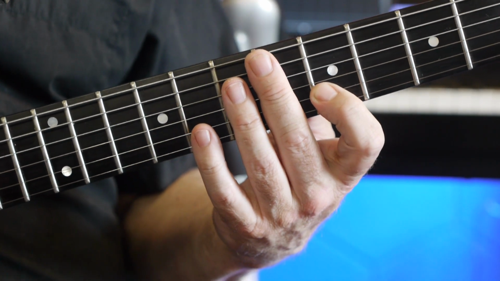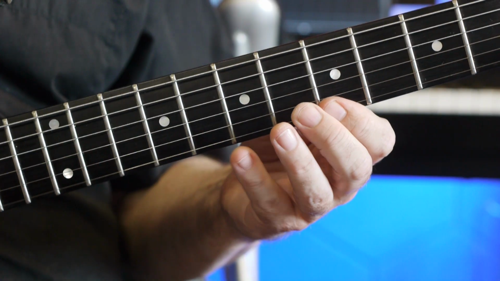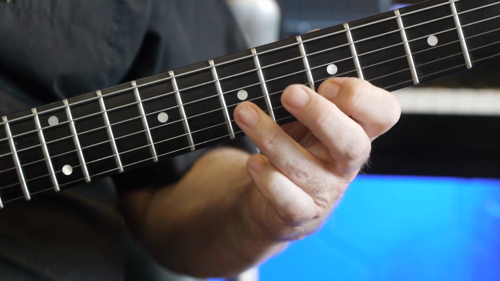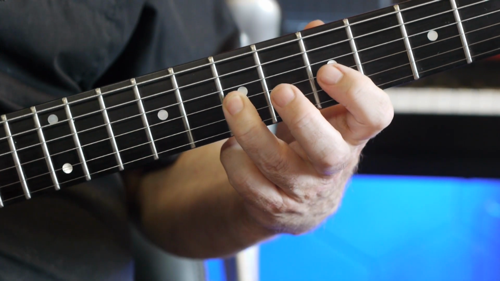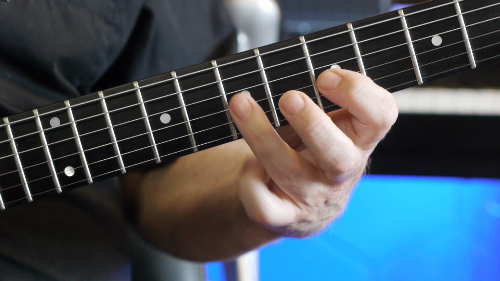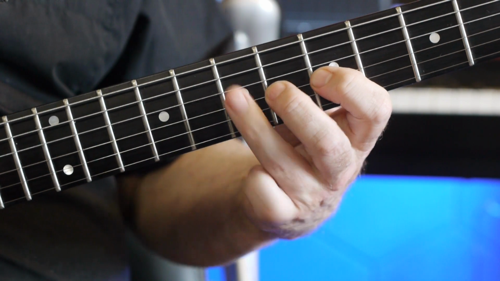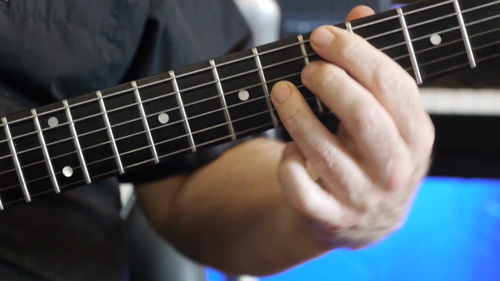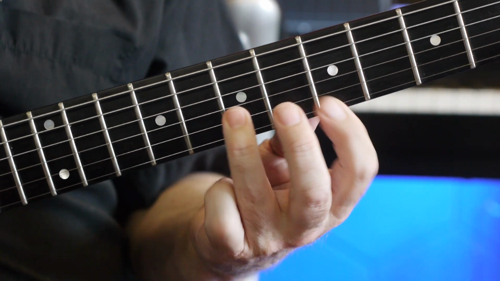So that bit's obviously minor pentatonic based. And then going around the major 3rd, almost like a jazz enclosure. So here's the same line, but modified to fit over D7 now.